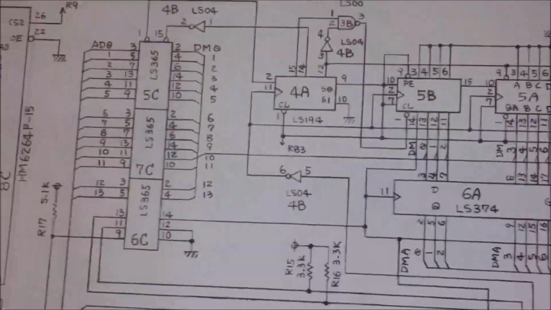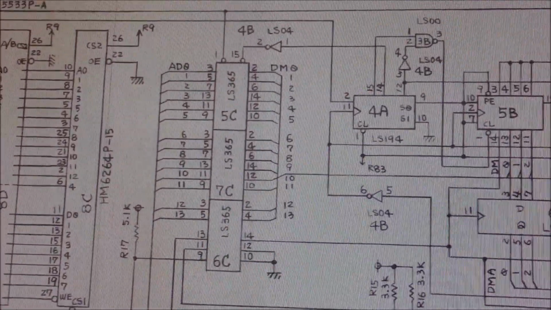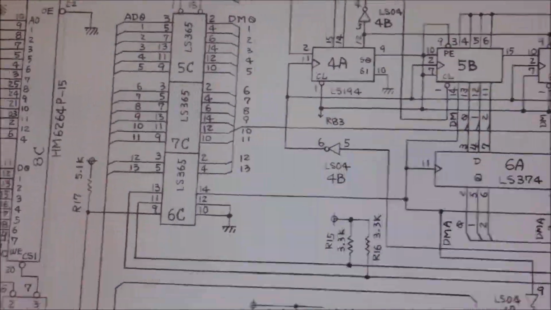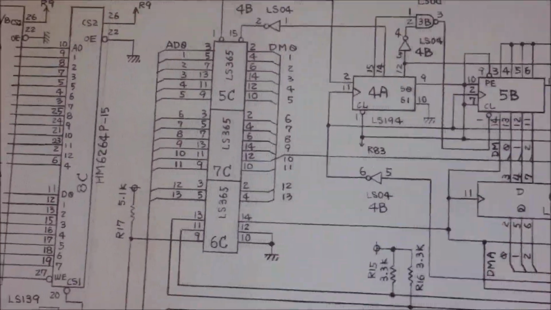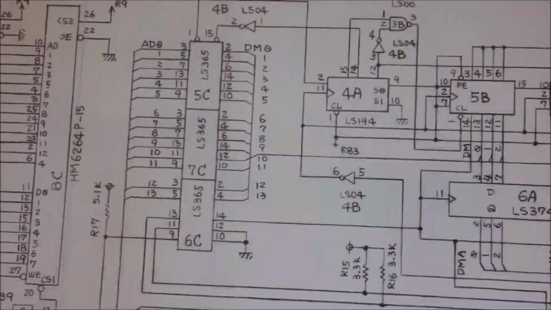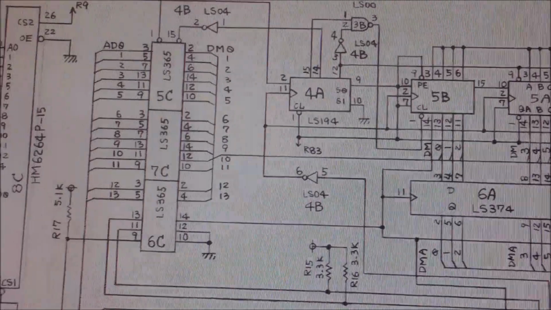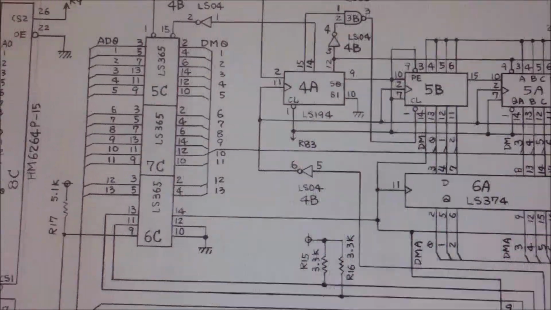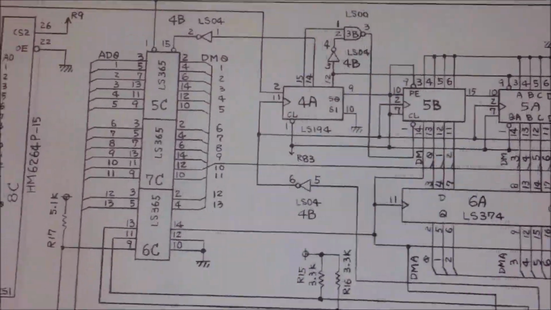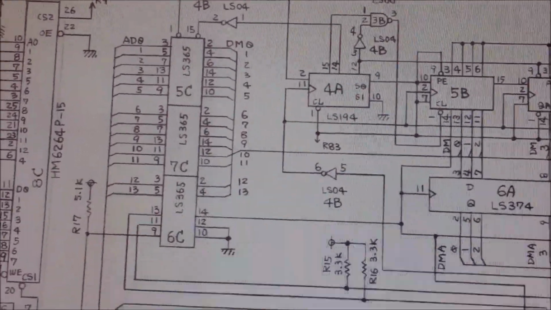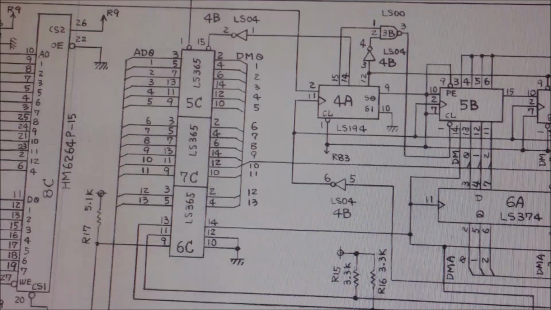So then I started looking at these 365s. And I probed every leg on all of those, and they seem to be toggling, and everything seems to be just fine. But just for giggles, I pulled some 365s off the shelf, and I thought, okay, I'll just jumper these chips to see what's going on.